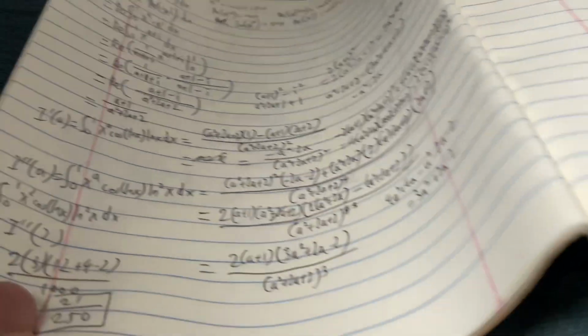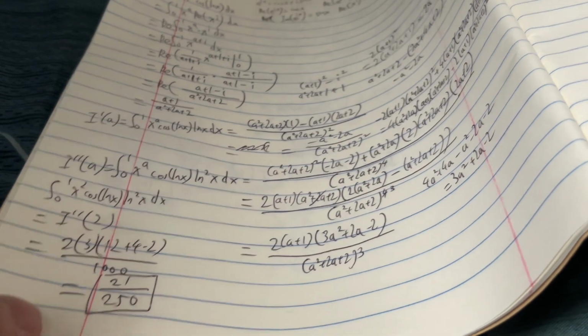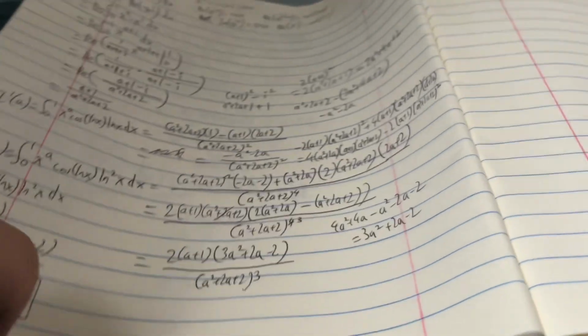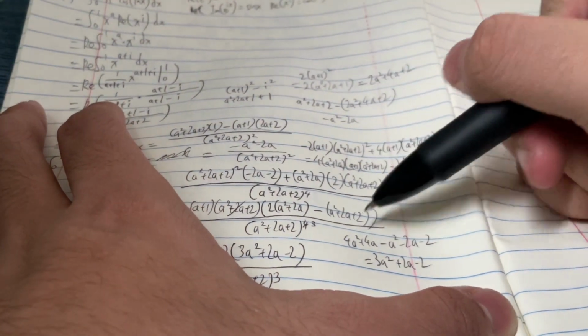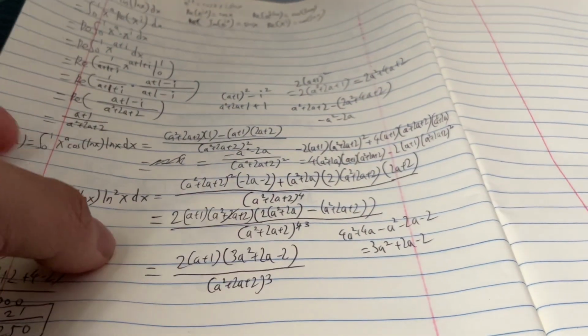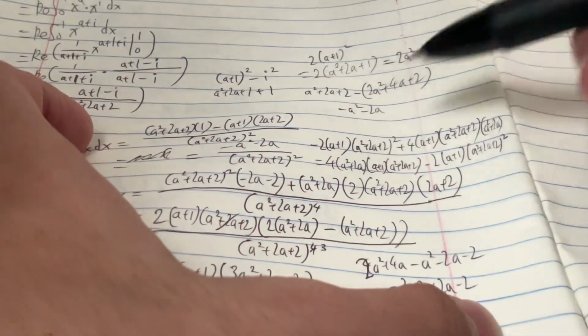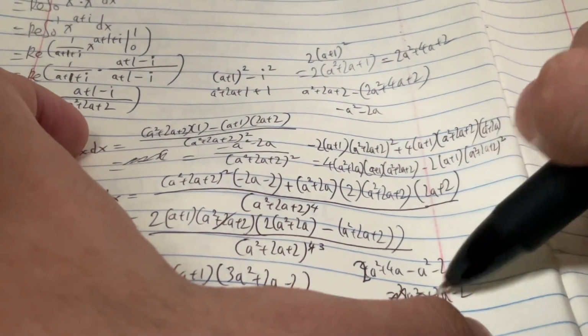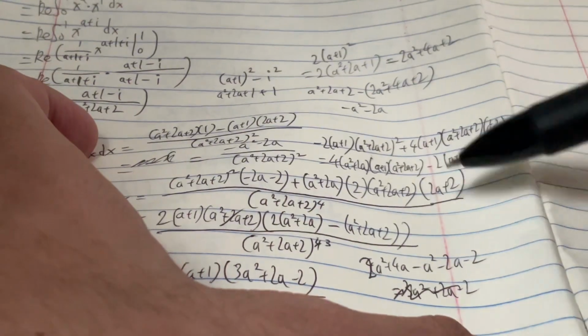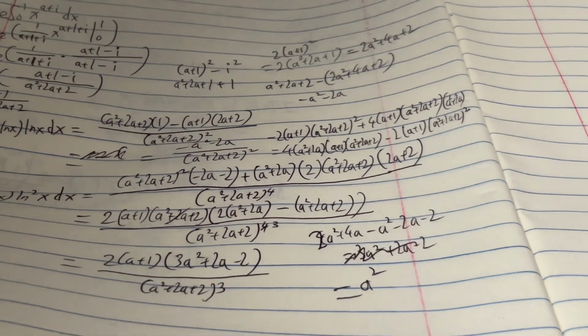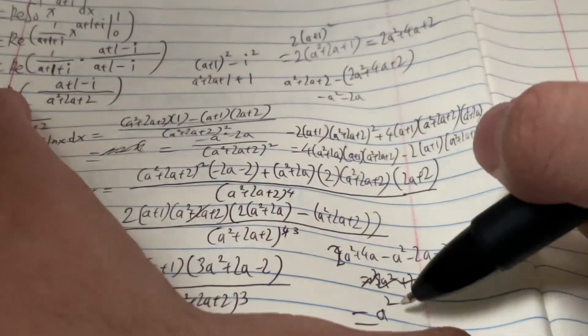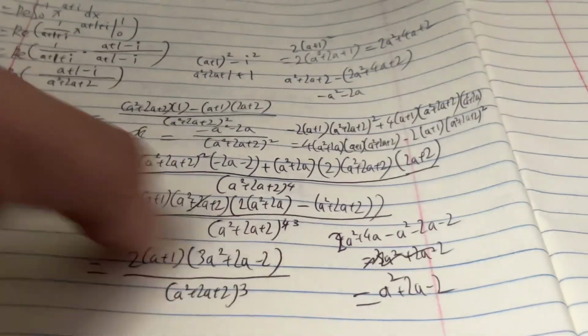So here I messed up. I get the result 21 over 250. And here, because I wrote this as 4a squared, this is my bad. It should be 2a squared. Yes, 2a squared. So you are going to subtract this whole thing. You can get a squared plus 2a minus 2, like that.